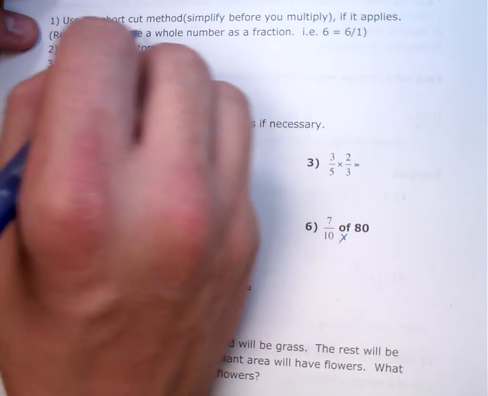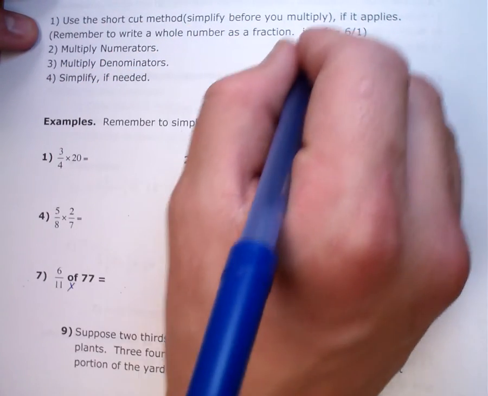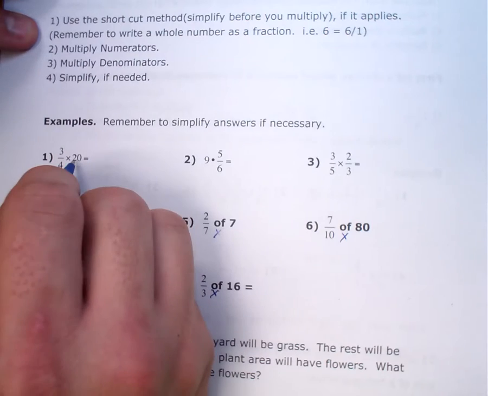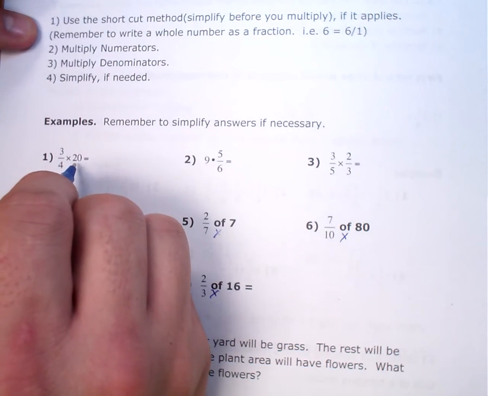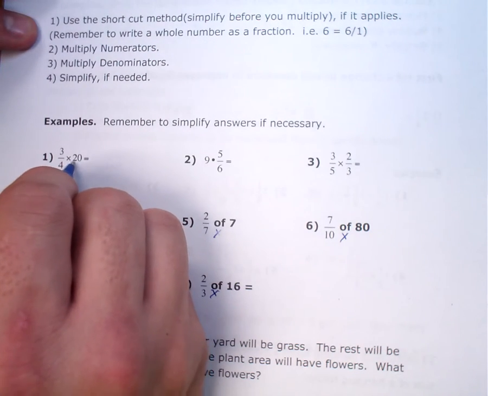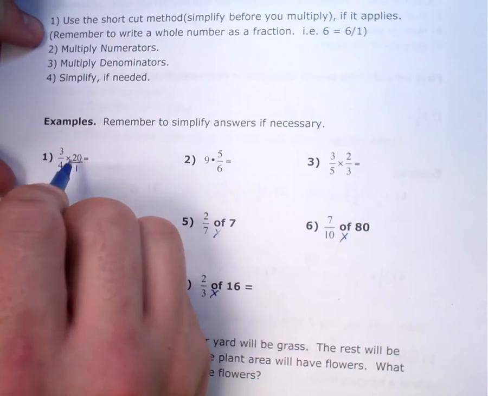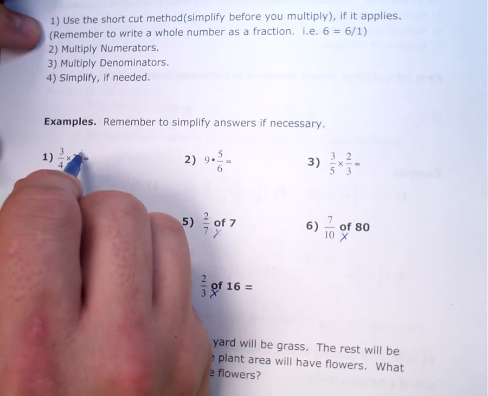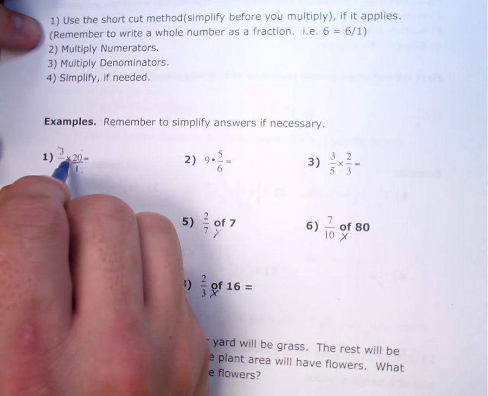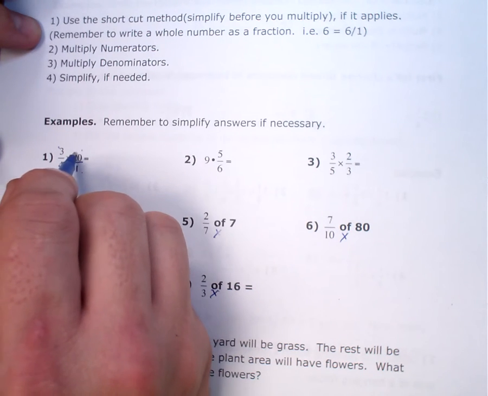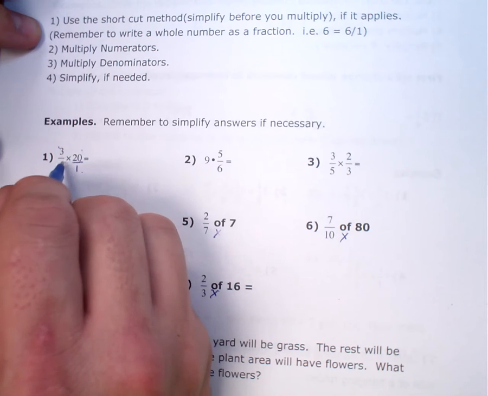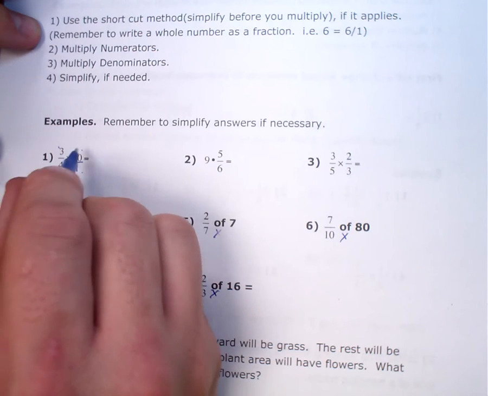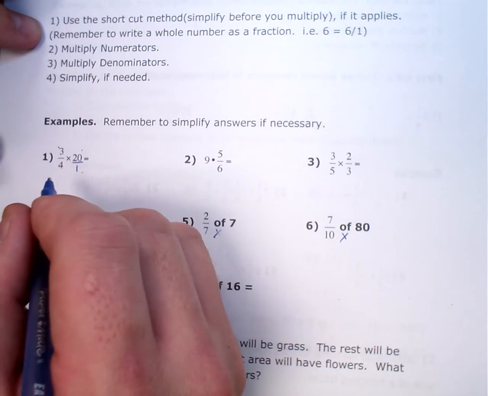So remember to write a whole number as a fraction. 6 is 6 over 1. If 6 is 6 over 1, down here on number 1, 20 would be 20 over 1. All right, if that's the case, you can actually cross simplify. And what that means is the ones that are where the X is pointing at, you see the X here? The ones that are pointing straight across, you could actually simplify those if you want. Treat them like they're fractions where you simplify them.